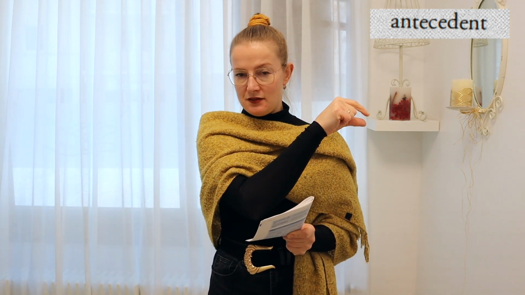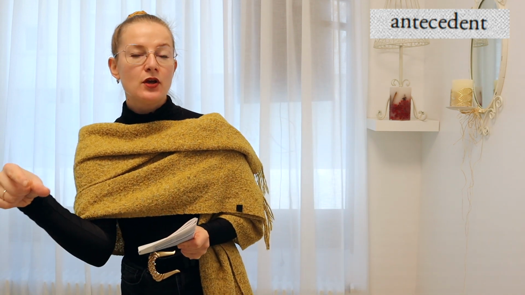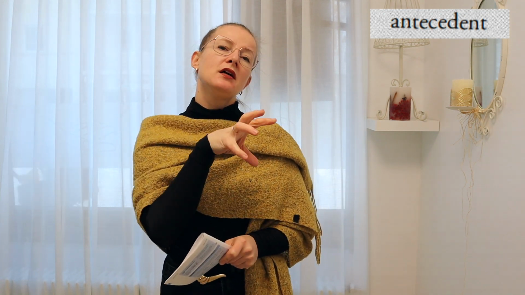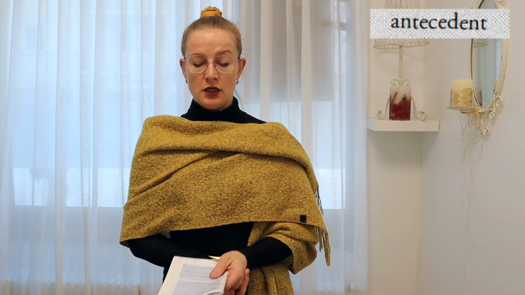Let's have a look. Der Kontrolleur is the antecedent. Der jung ist, kommt. By the way, you can take out the relative clause and the main clause still makes sense. Der Kontrolleur kommt. Does it make sense? Fully. Right?